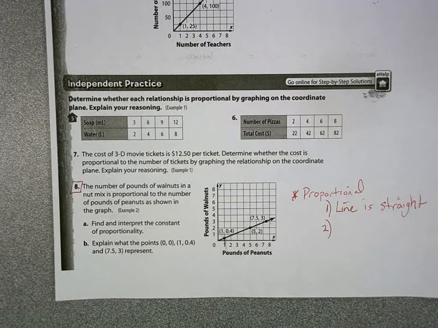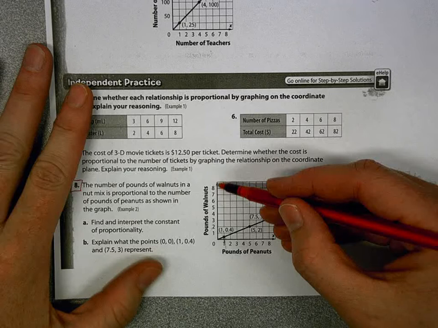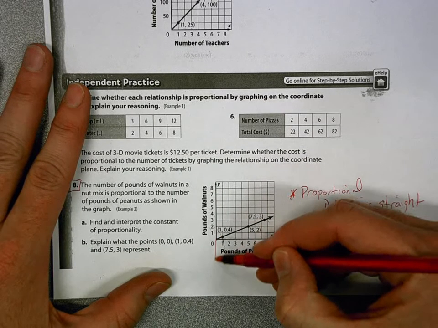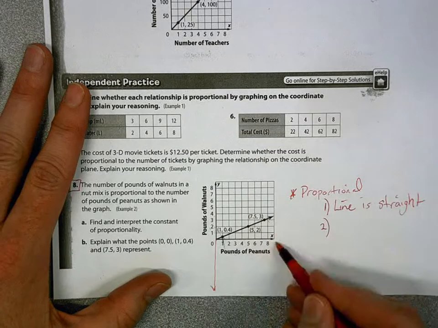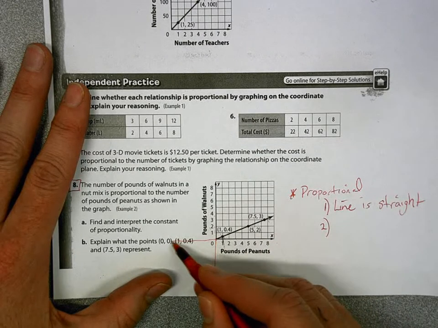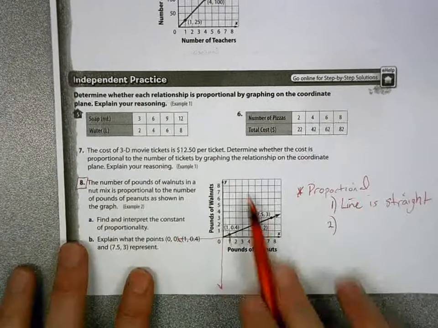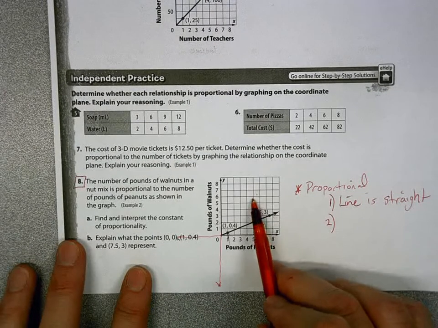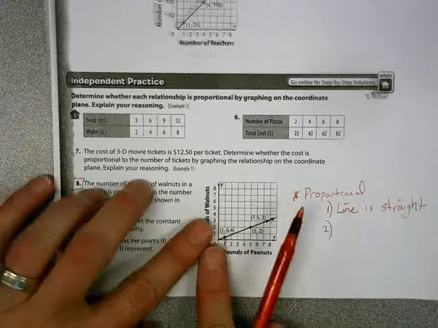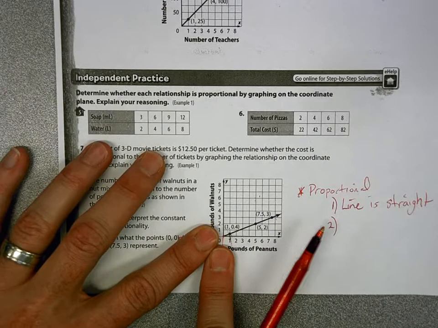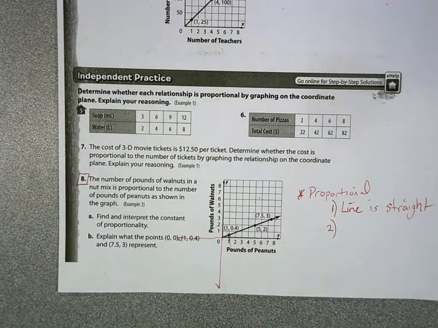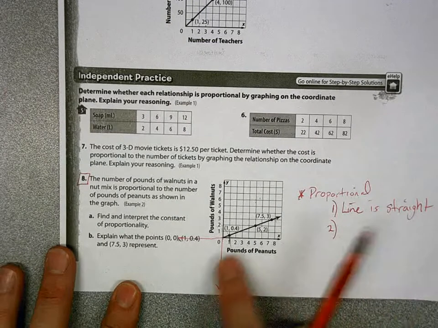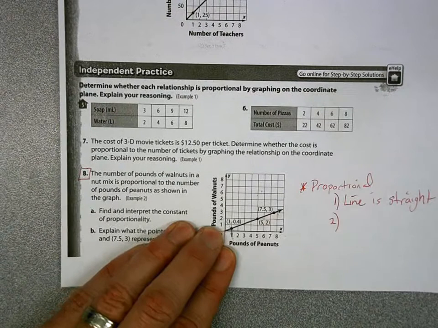I do want to explain this because it does confuse some people. If we take a look, I could extend this line down here. I can actually extend this number line over here. Ladies and gentlemen, this is coordinate graphing. This is quadrant 1. Without those lines, it just looks like that. But realize that there's no negatives in this. There's no negative pounds of walnuts or negative pounds of peanuts. So that's why it's only in quadrant 1.